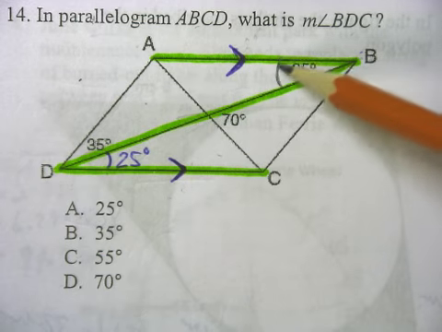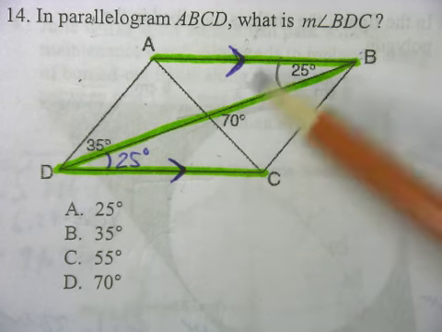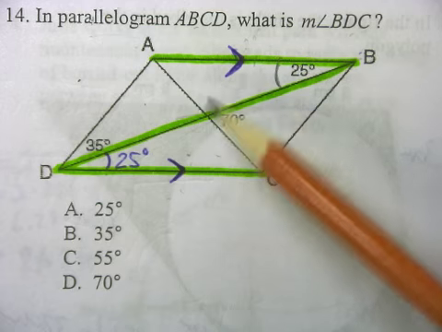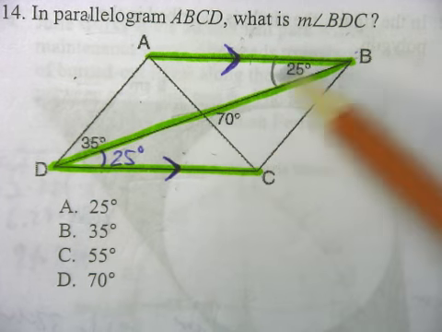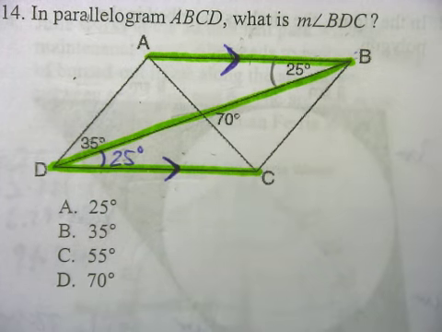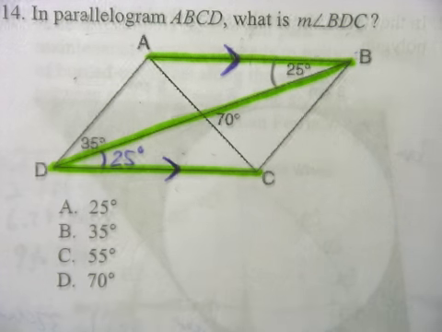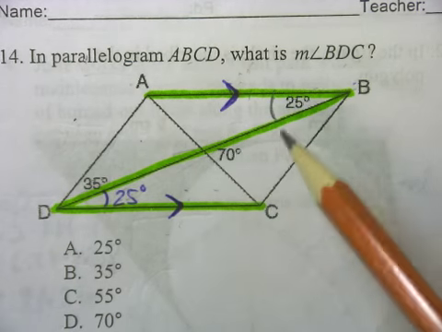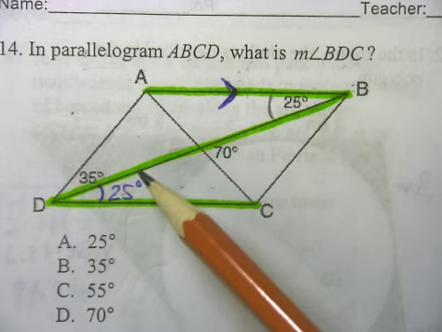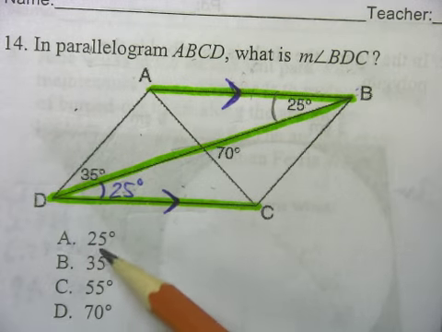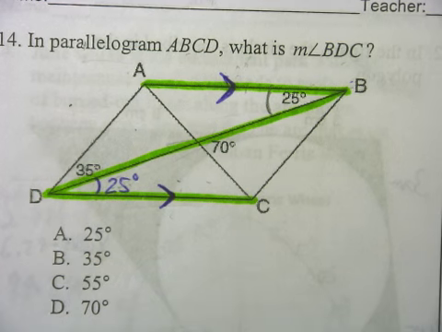And since these are parallel lines, and this is acting as a transversal, then these angles here are called alternating interior because they are inside the parallel lines and they are alternating. They are on different sides of the transversal. So they are alternating interior angles, and if you remember, we said that they are congruent. So if this is 25 degrees, this is also 25 degrees, and the answer for that is A.